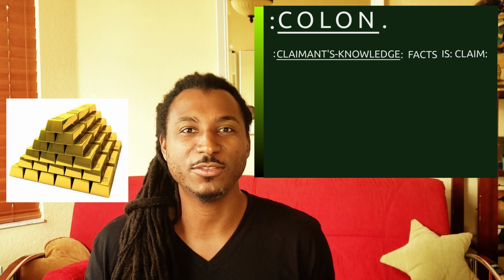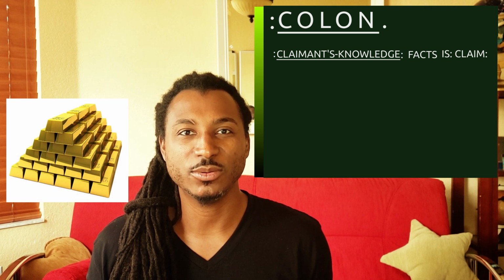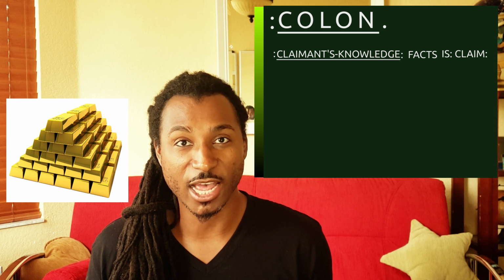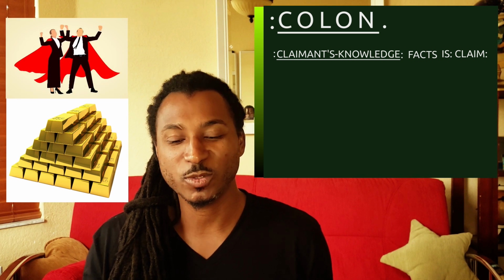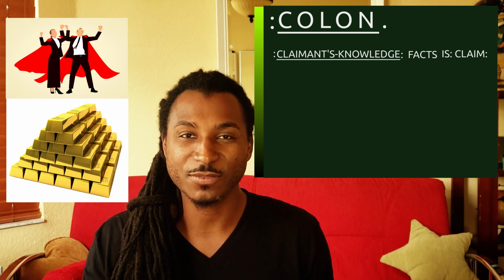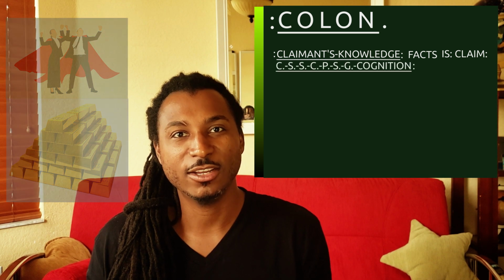Now if you have a fact, what are you going to do? You can claim the fact. And if you are a fact, what are you? You are a claimant, right? So we're going to put it like this. For this claimant's knowledge of the facts is with the claim. Claim of what? Claim of the correct sentence structure, communication, Marseille syntax, grammar, cognition. You see, this fourth colon serves as the of the.